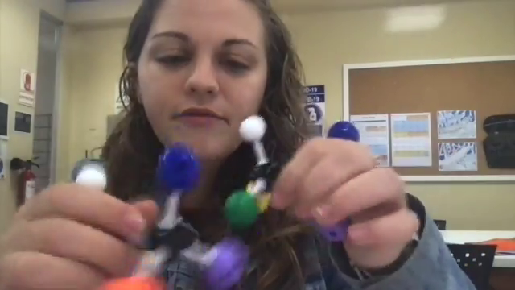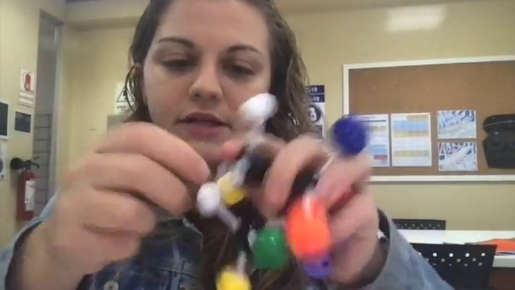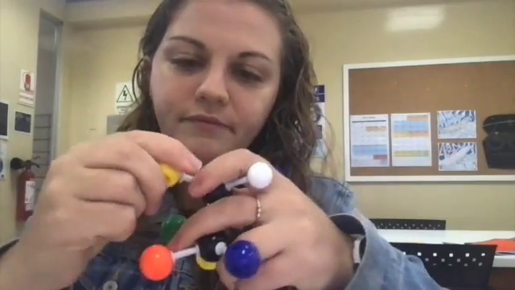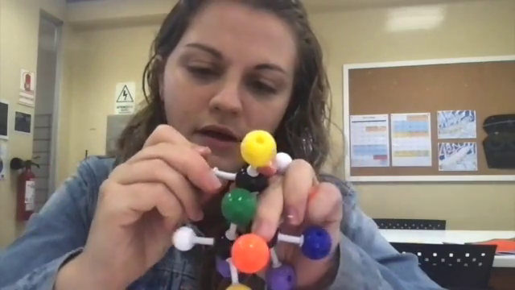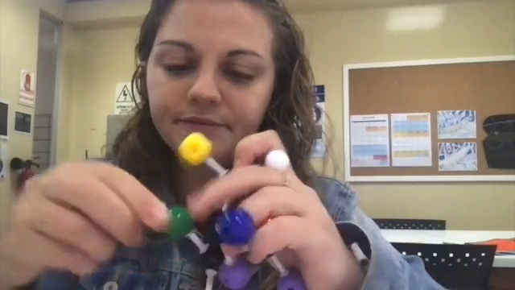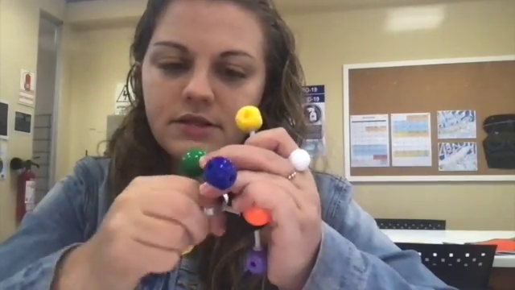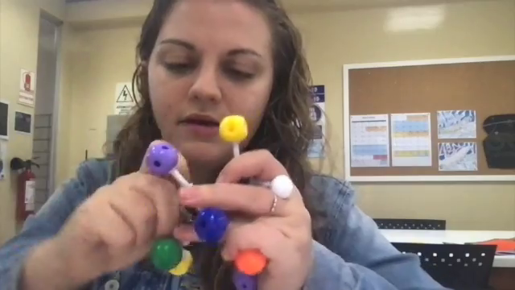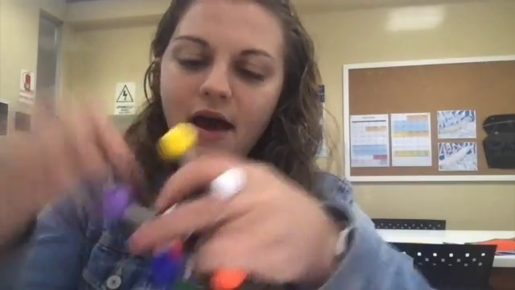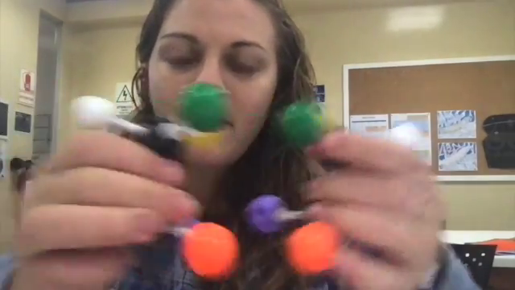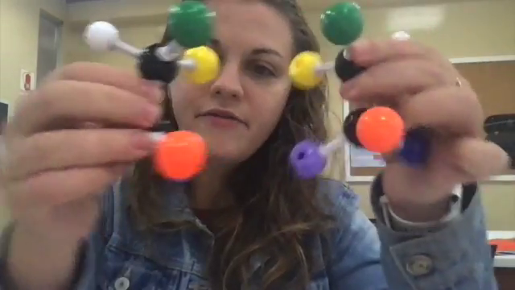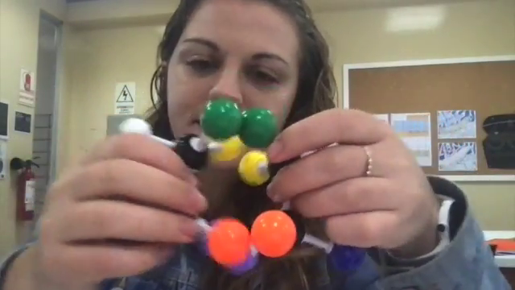I could have a situation here where I make an enantiomer. So let's see what that would look like. I can switch out my atoms here. Let's flip these. All right. And now if I line up my molecules, I have an enantiomer. Why is this an enantiomer?